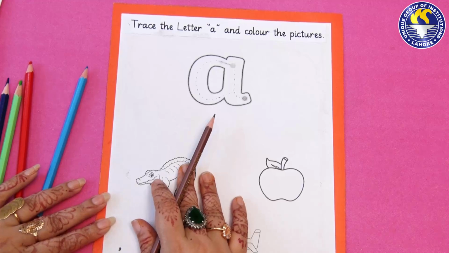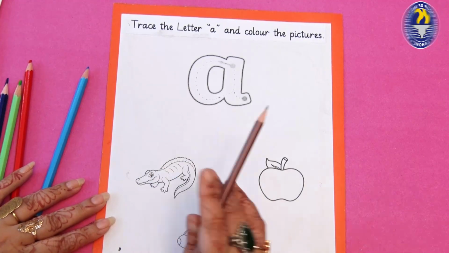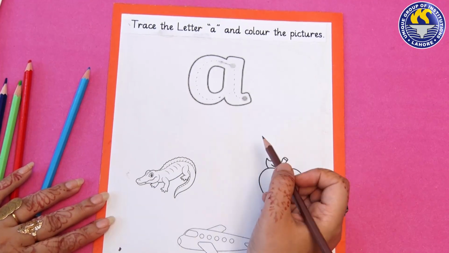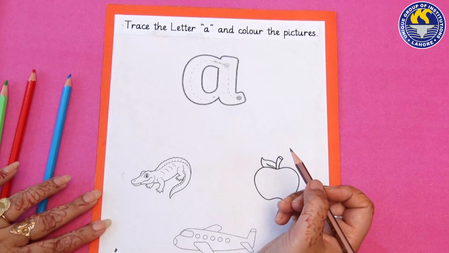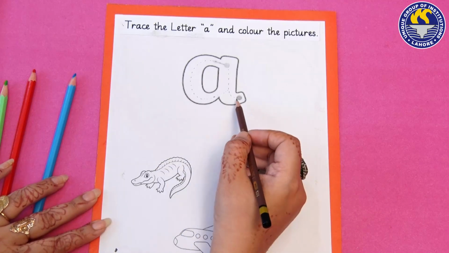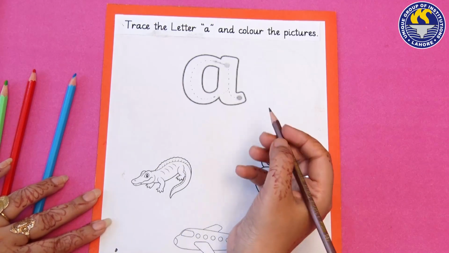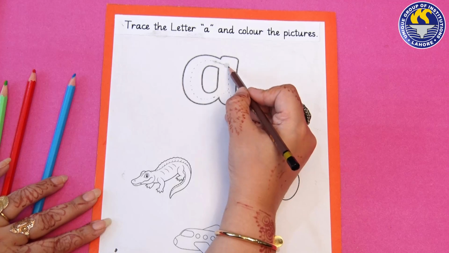Now moving towards our book, I will tell you how to trace the letter A. Come on everyone. Okay my lovely learners, look here what we have. Trace the letter A and color the picture. Wow! It's really fun time. First, we have to trace the letter A. Come on everyone, trace with me.